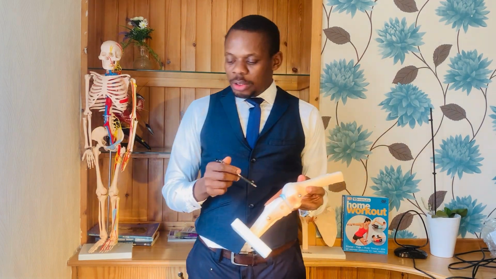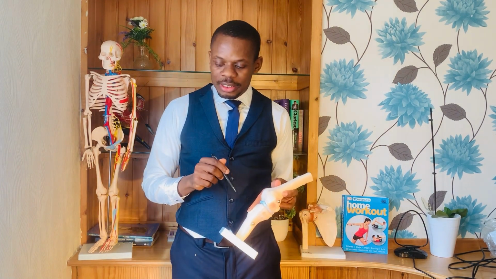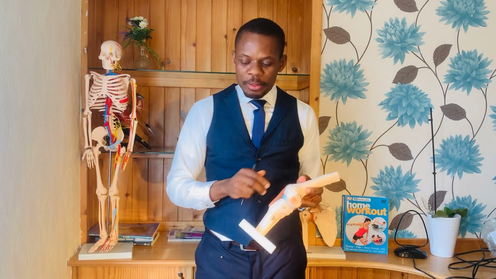There are many symptoms of osteoarthritis. Number one symptom of osteoarthritis is pain. In most of the cases, patients complain of pain. Number two symptom is stiffness. Patients find it difficult to move the joint. When you ask them to move the joint, they complain that they cannot move it because it is stiff.